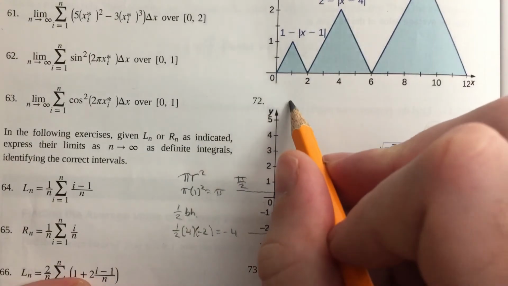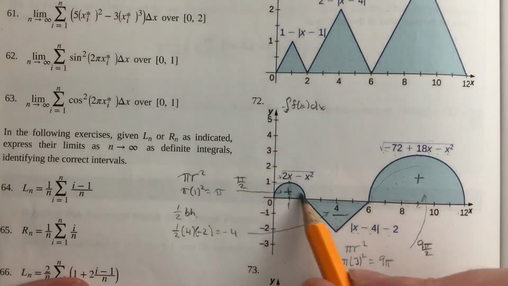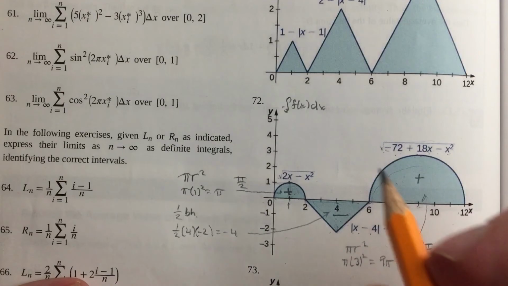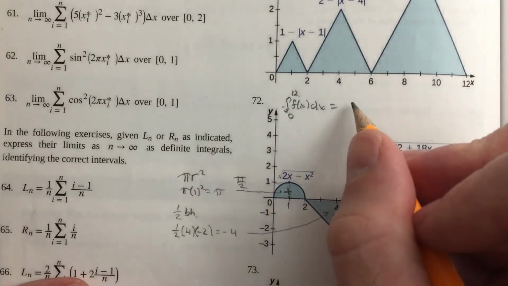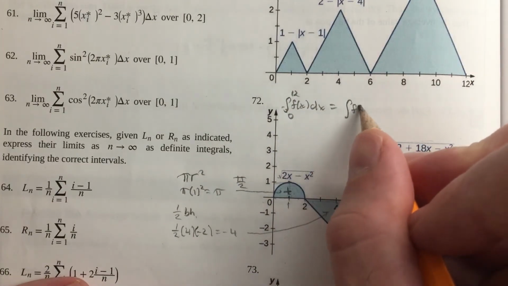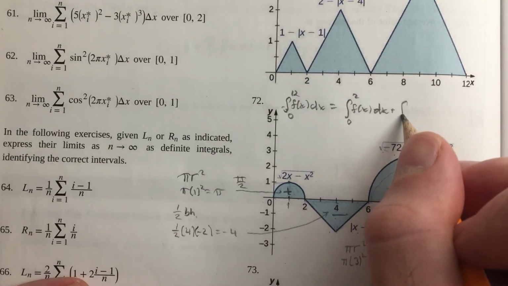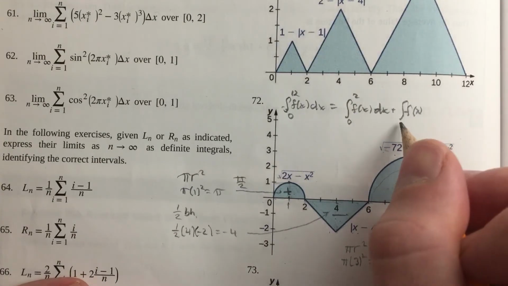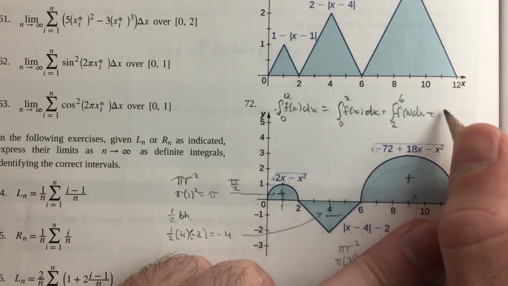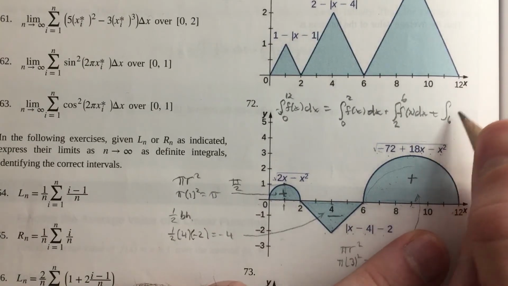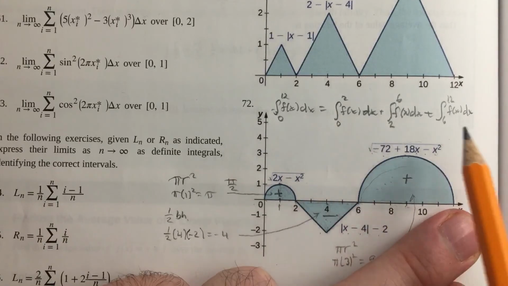So therefore, the integral of f of x dx, if this is all one complicated function, it would be piecewise, of course, but it's one complicated function, from 0 to 12 is nothing other than the integral of this function from 0 to 2 dx, plus the integral of this function from 2 to 6 dx, plus the integral of this same function from 6 to 12 dx. But we know each of these three separately.